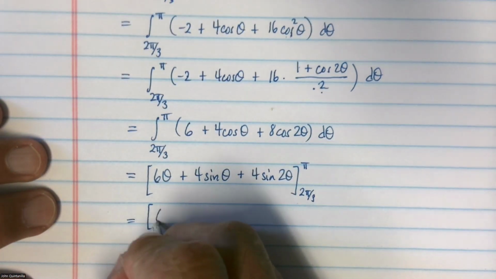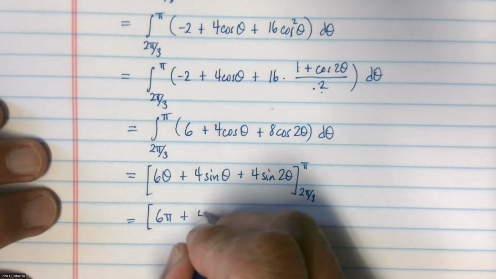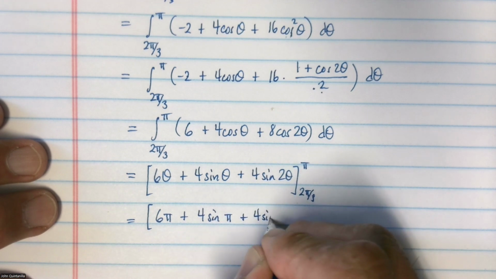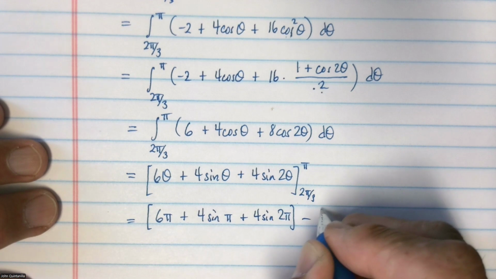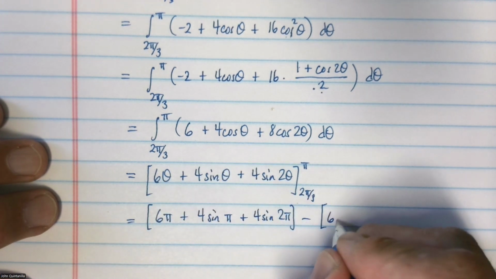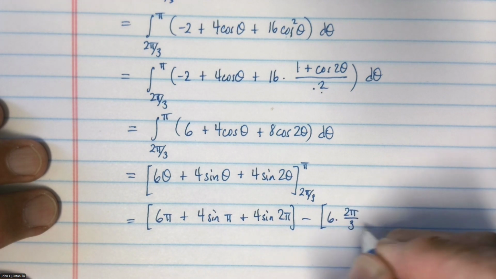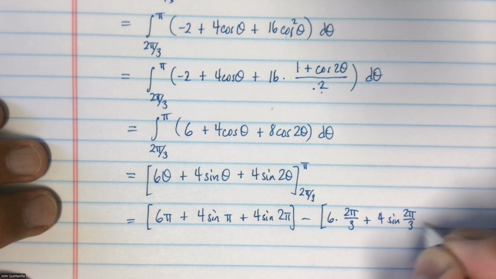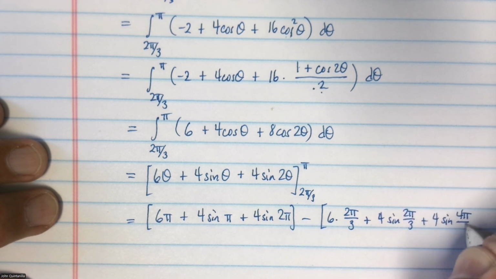So plugging in 6 times pi plus 4 times the sine of pi plus 4 times the sine of 2 pi minus 6 times 2 pi over 3 plus 4 times the sine of 2 pi over 3 plus 4 times the sine of 4 pi over 3.